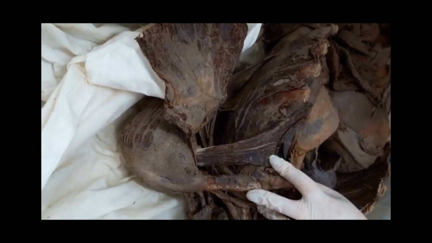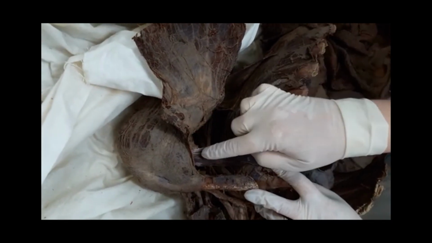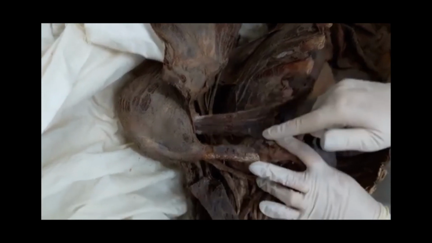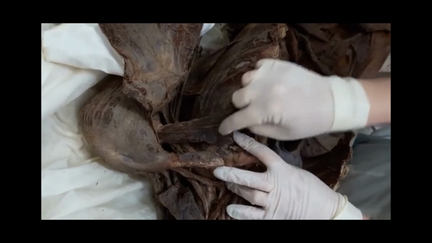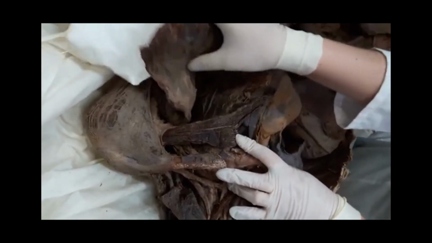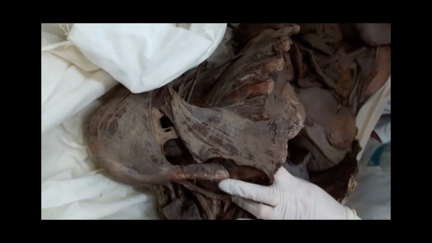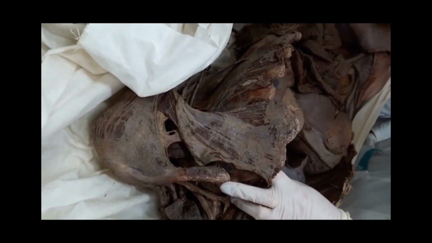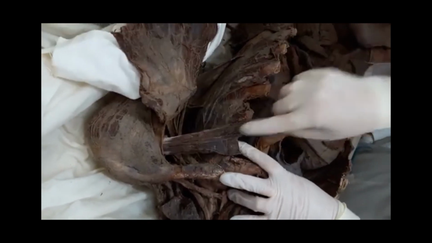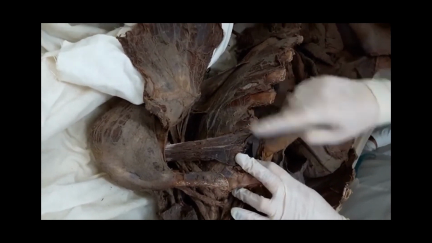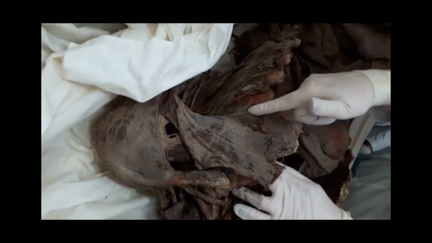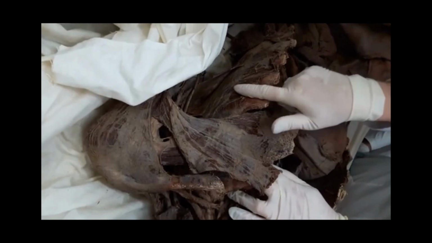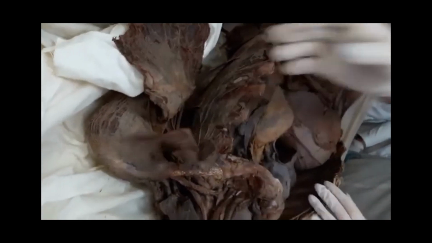The second triangle, the pectoral triangle, is between the superior margo and inferior margo of this muscle. And the third triangle, the subpectoral triangle, is between the inferior margo of musculus pectoralis minor and the inferior margo of musculus pectoralis major. Do you understand me? Okay.